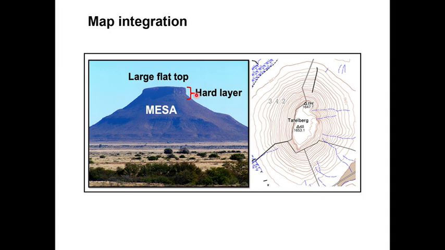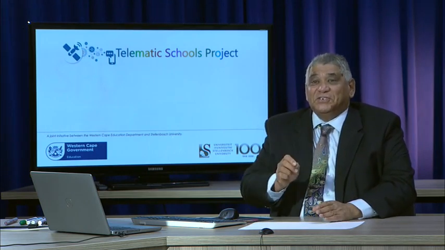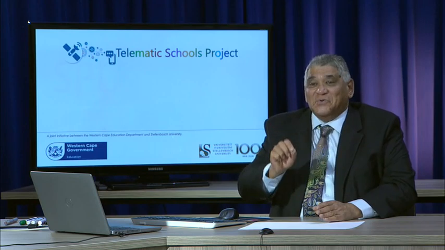But what's very important, and grade 11s, I can promise you this. If you get a topo map in the exams, and there's a mesa on the topographic map, your teacher is going to examine it. So that is why you must integrate this work with your Mapwork section. That's question 3 in the new exams. Have a look at this.